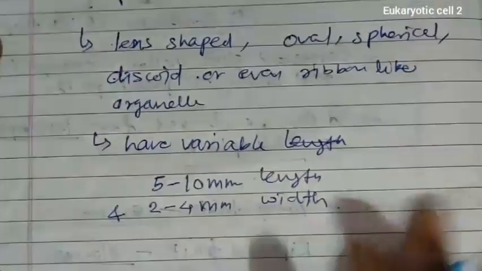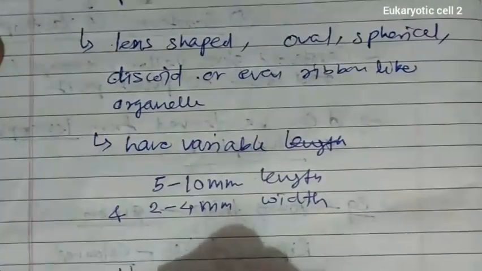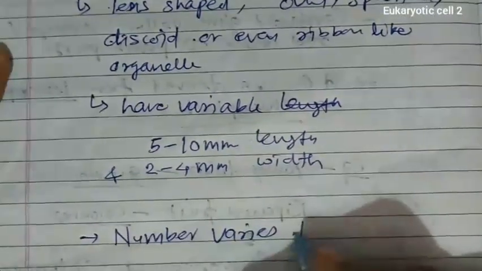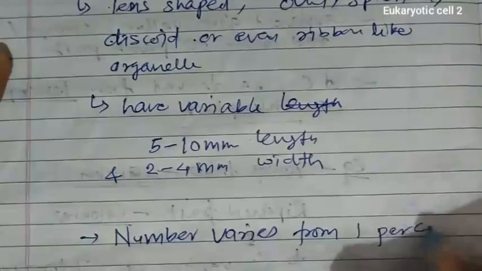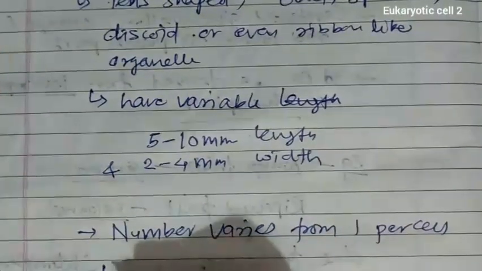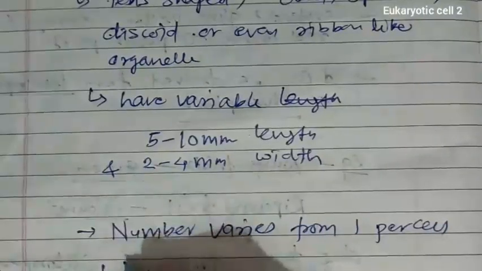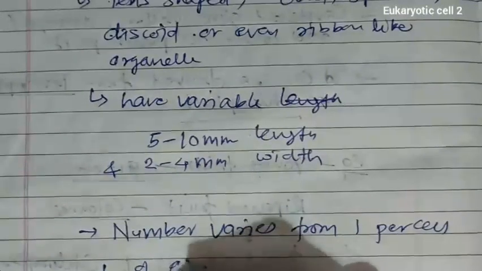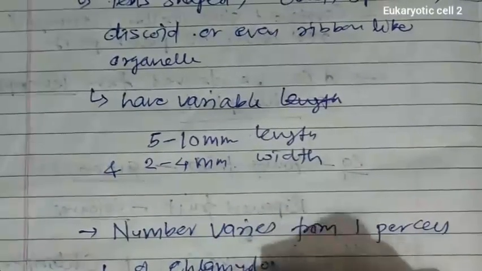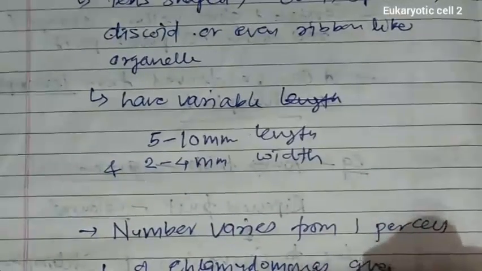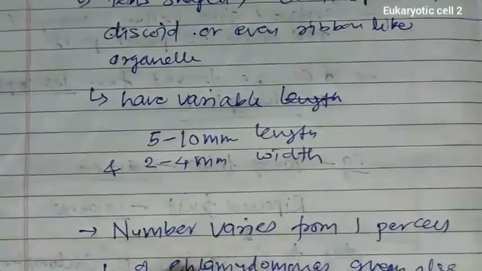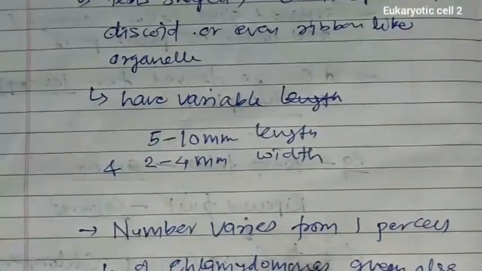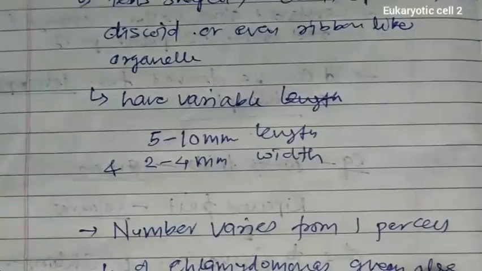Okay, their number varies from 1 per cell of Chlamydomonas green alga to 20 to 40 per cell in mesophyll.